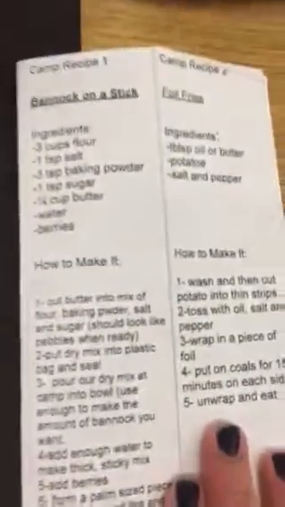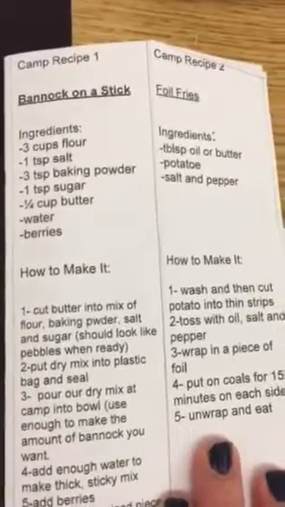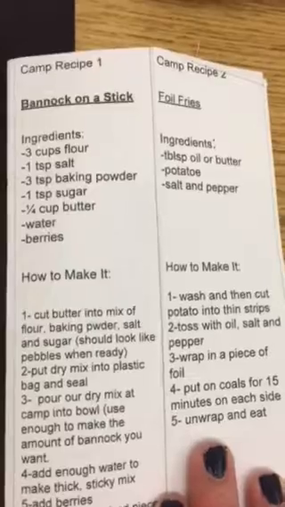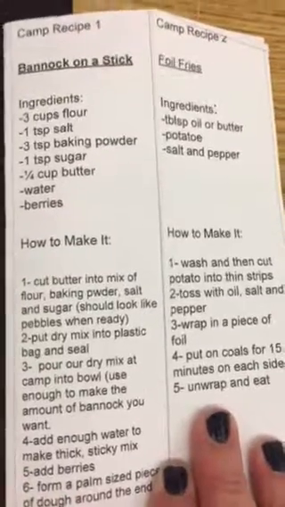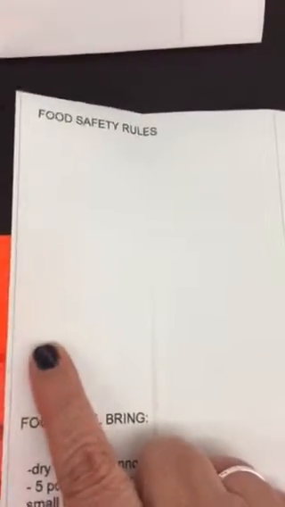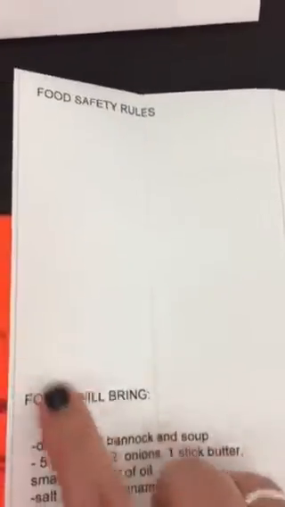On the right-hand side, you're also going to be giving us some information, and this time it's going to be about food and cooking. So I want you to give 2 recipes of something you can actually cook on an open fire. I want to know the ingredients as well as how to actually make it. On the other side, I want you to write down food safety rules. I'm not going to give them to you because I want you to come up with what are the 5 rules that everyone should know about keeping their food safe when they're camping.